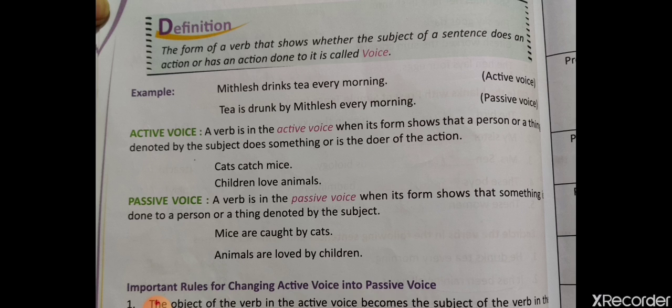Now, a verb is in the active voice when it shows that the person or thing denoted by the subject does something or is the doer of an action. In active voice, the subject is the doer of the action. Whatever is happening in the sentence is done by the subject. Like: cats catch mice, children love animals. So who catches mice? Cats. So who is doing the action here? Cats. Similarly in the second sentence.